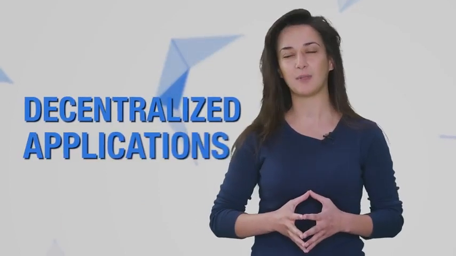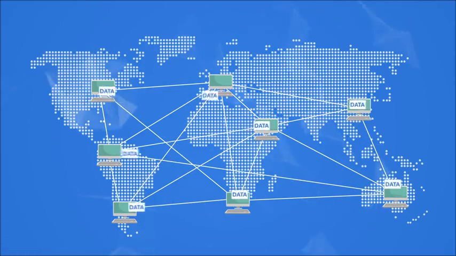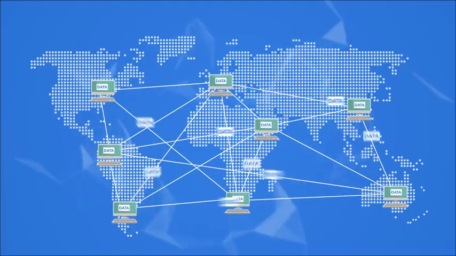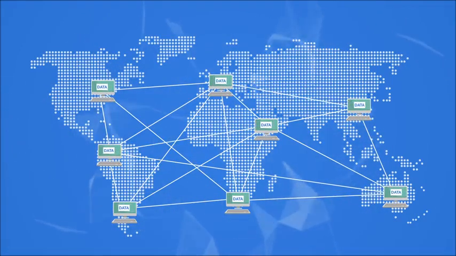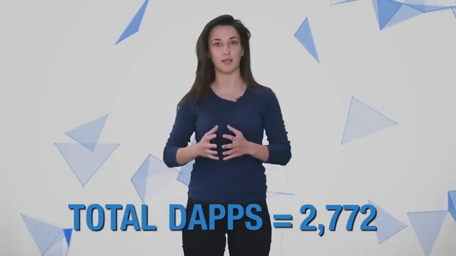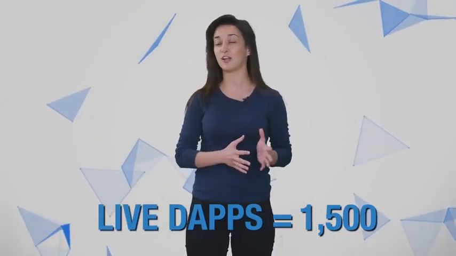The application layer is where developers can build and launch third-party decentralized applications, or dApps for short. These applications are decentralized because they operate on Ethereum's decentralized blockchain-based platform. Popular examples of dApps that have been created are CryptoKitties, which is a game, and Augur, which is a prediction market platform. At the time of this video, a total of 2,772 dApps have been launched on the Ethereum network, of which around 1,500 are live.